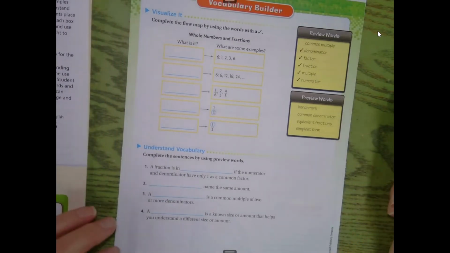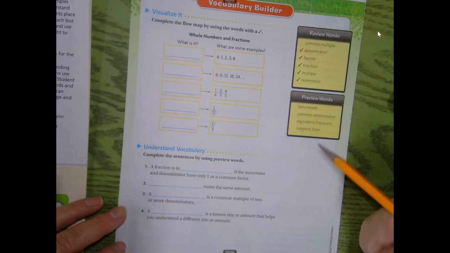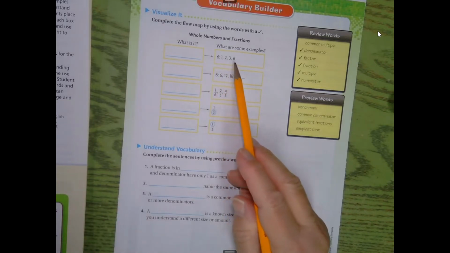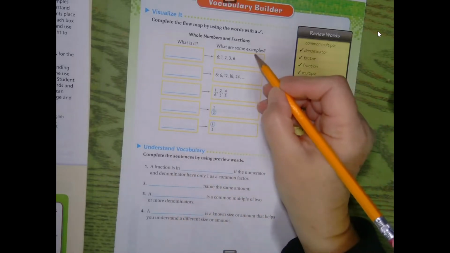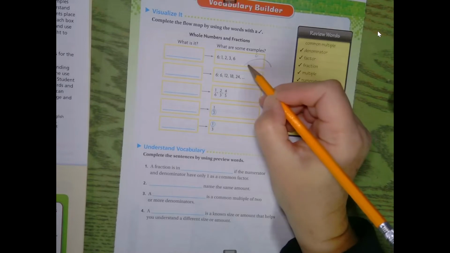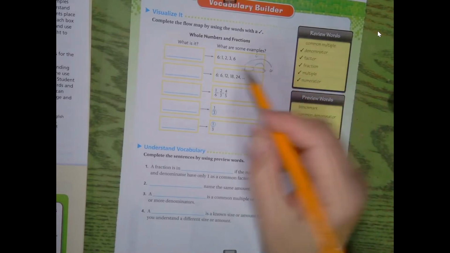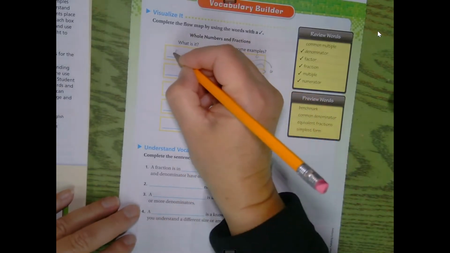Okay, and complete the flow map by using the words with a check mark next to them. So let's see here. We've got 6, 1, 2, 3, and 6. I'm thinking if I did a factor rainbow, 1 and 6, and 2 and 3, that means these numbers here are factors, or a factor.